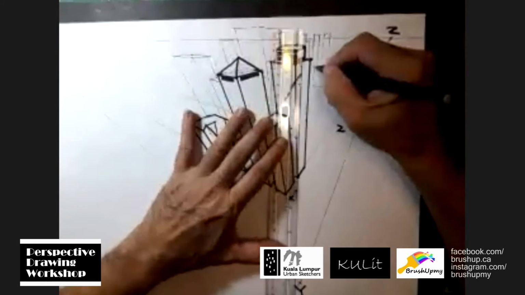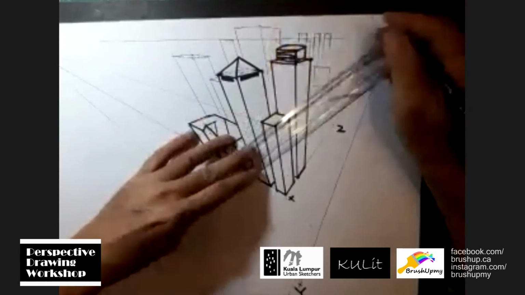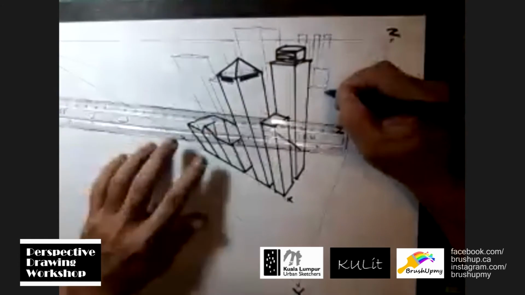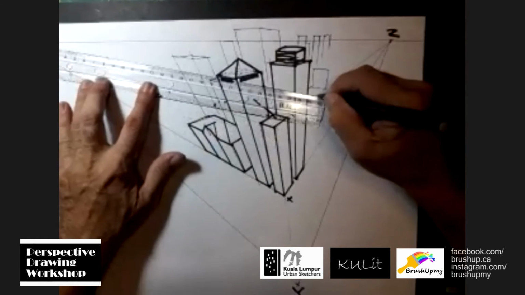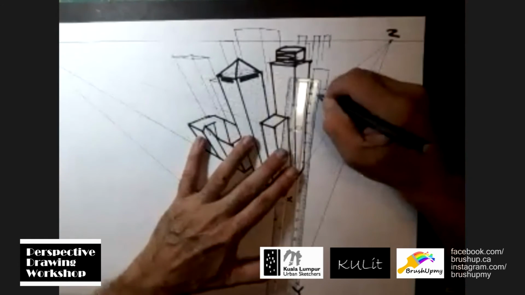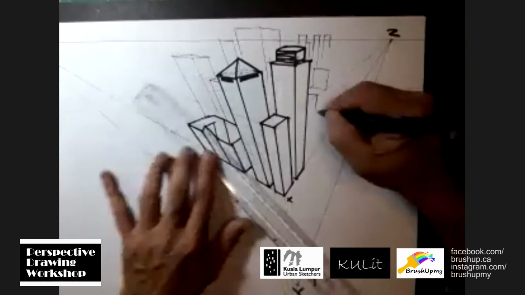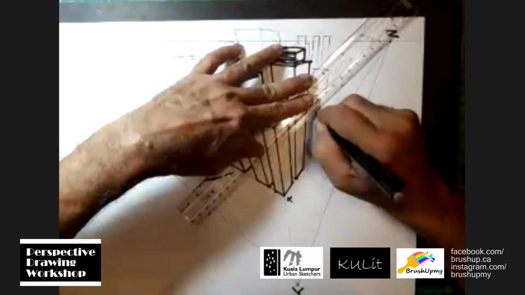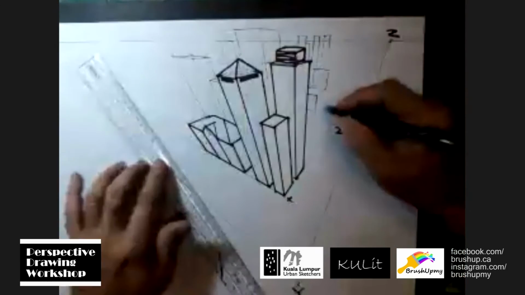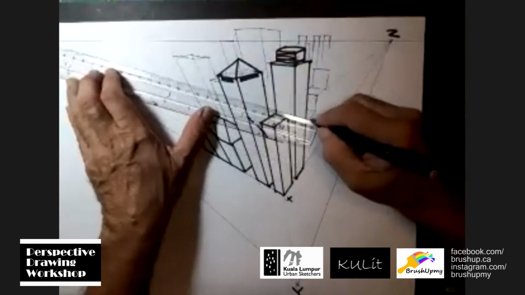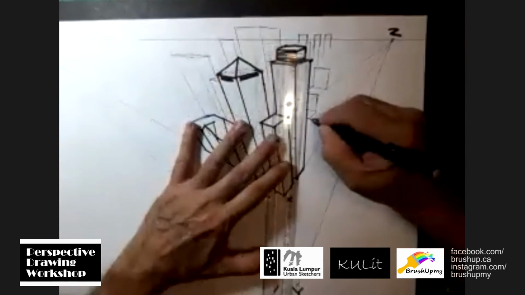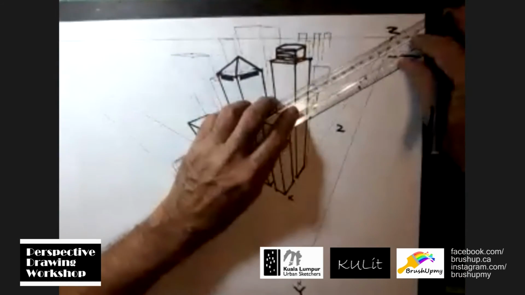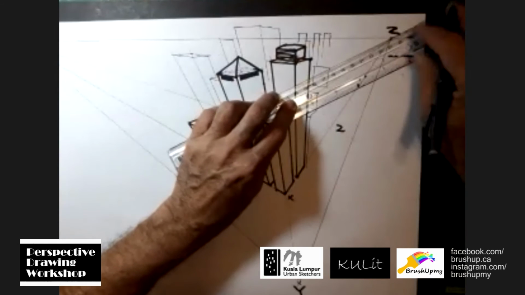a step building. Buildings come in all shapes and sizes. Sometimes you get quite interesting shapes like this. Watch this one. This one is like a step down building. It looks complicated, but in fact, you are still using the three points. You still have to draw the Y, the X, and the Z.